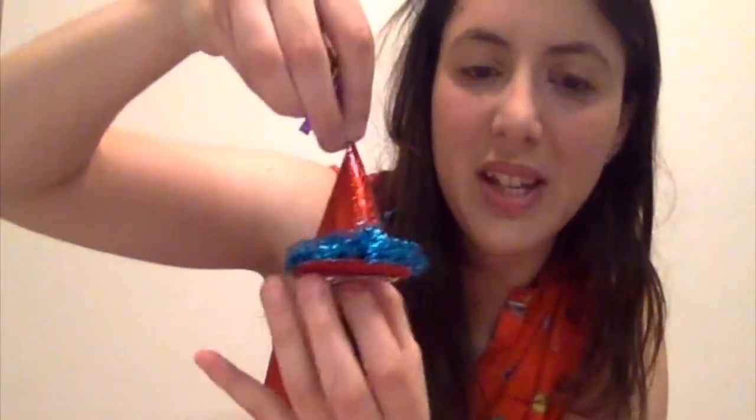This shape is called a cone. And I bet you can guess what it's going to look like. It's going to look like an ice cream cone. I don't have any ice cream cones in my house, so I couldn't use that. But I found this party hat. So if you don't think about the streamers, this is a cone.